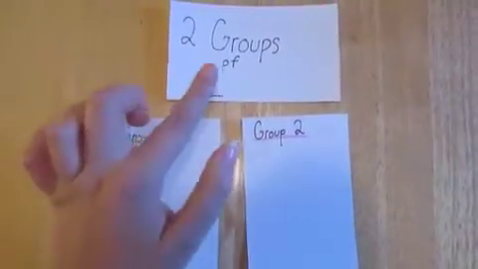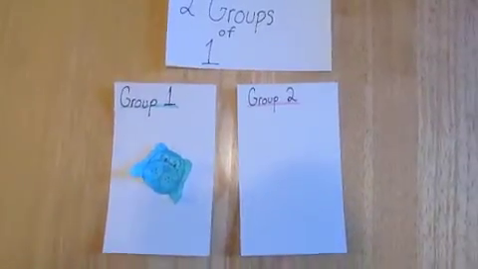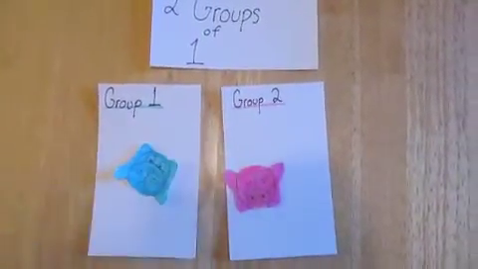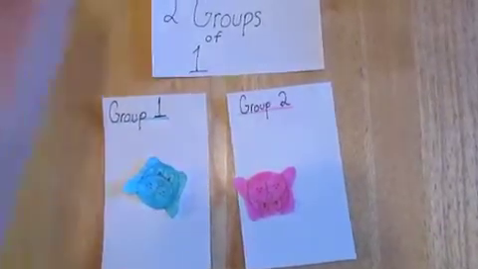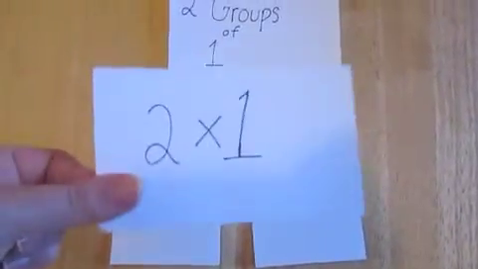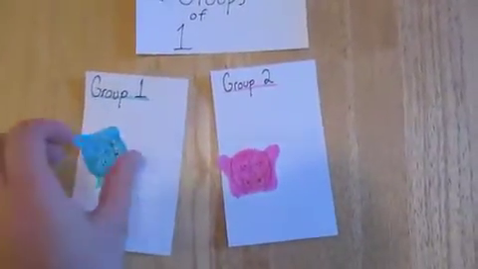And now we have 1 dog per group. So we have 1 dog in group 1 and 1 dog in group 2. If we count them up, we find that we have 1, 2 dogs, or 2 times 1. Let's try a problem that's slightly harder now.